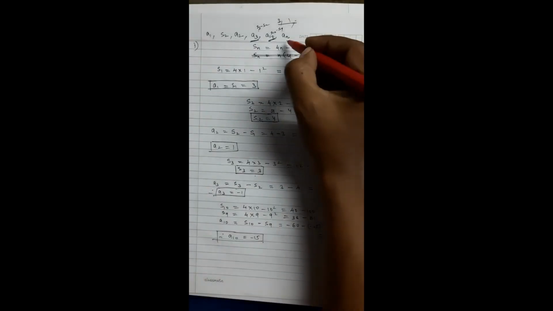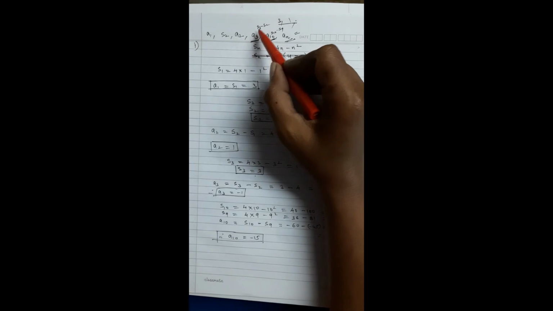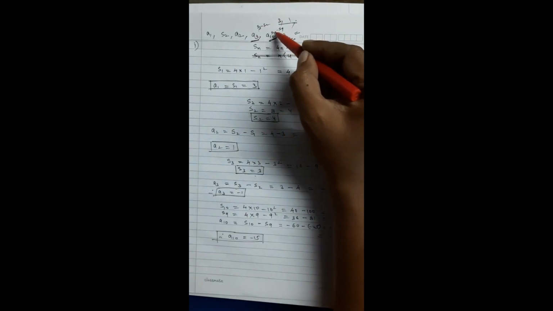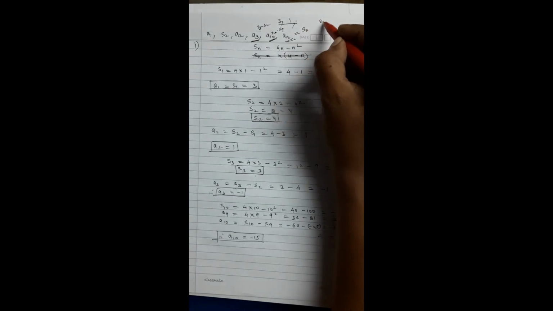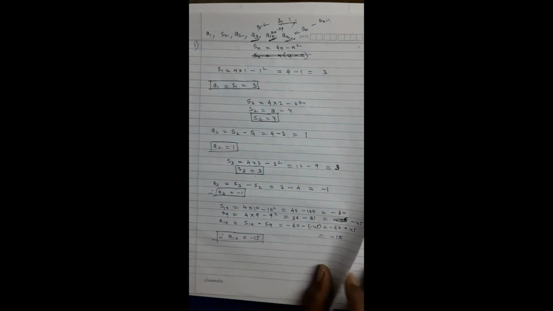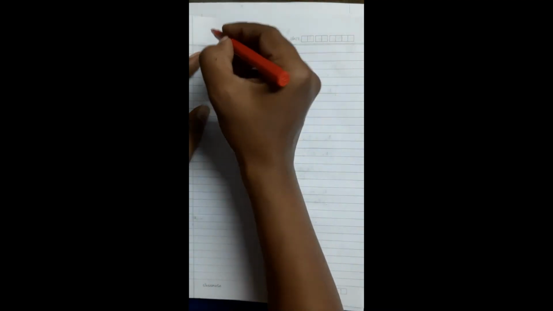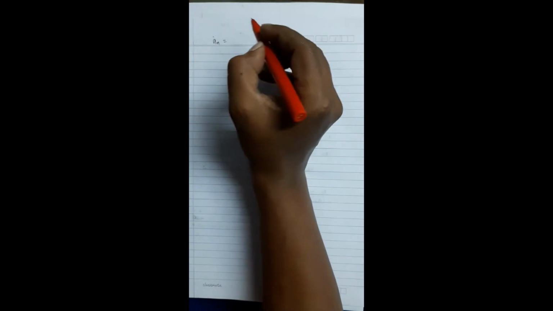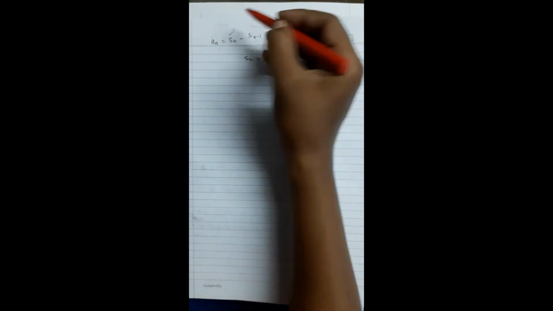Now they are asking you to find An. Now see, An will be equal to what? Similarly, we know A3 is equal to S3 minus S2, A10 is equal to S10 minus S9. An will be Sn, and I will have to find Sn minus 1, one step behind, and then subtract this. So I will do this on the next page. Sn is equal to 4n minus n square. This is Sn. They have asked me to find An. An is equal to Sn minus S, one step behind, n minus 1. Sn I have got. This is Sn.